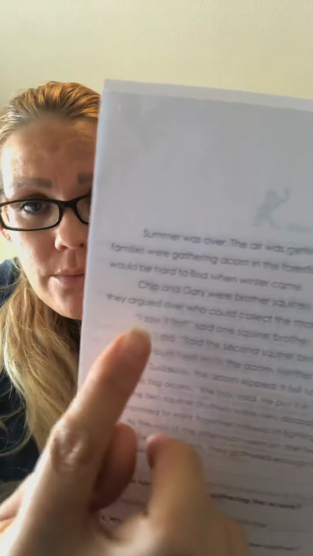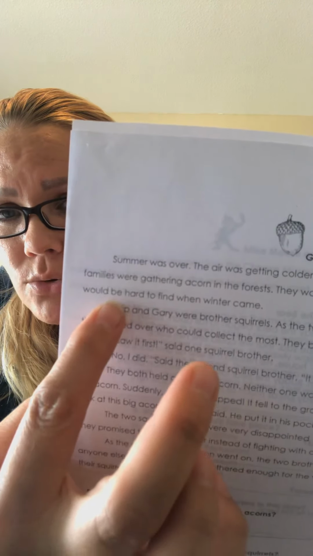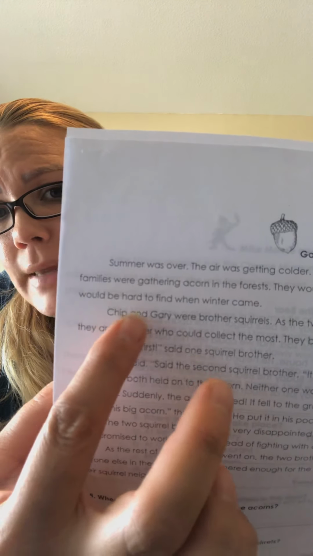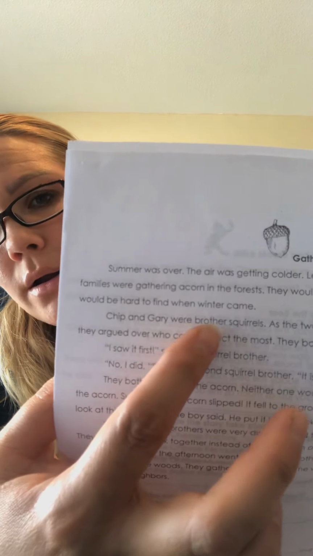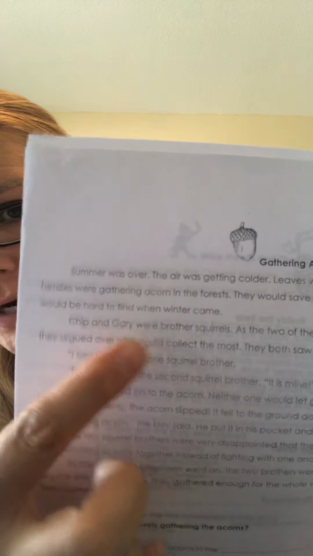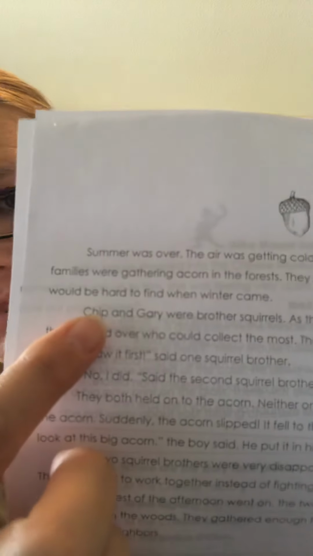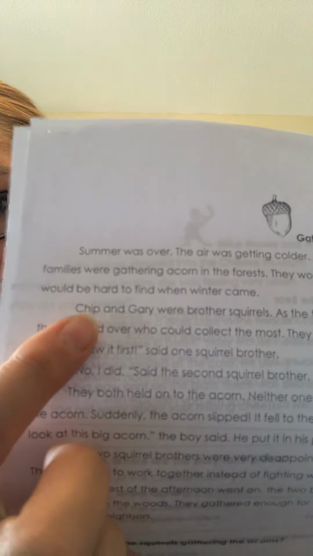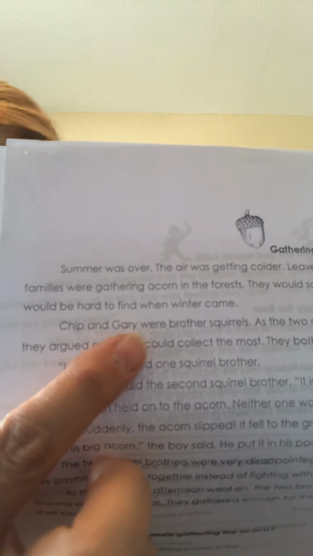Let's continue reading. On to the second line right here. We're going to start right here so you can see we're down 1, 2, 3 on the fourth line. Chip and Gary were brother squirrels. Can't read it upside down. Let's do that again. Chip and Gary were brother squirrels. Who were brother squirrels? Chip and Gary. So we can underline that evidence right there on that fourth line. Chip and Gary.